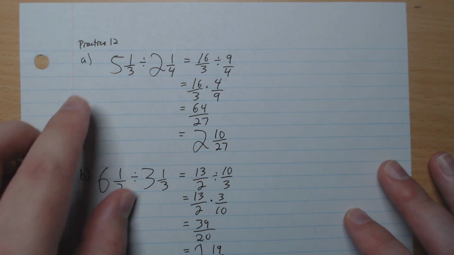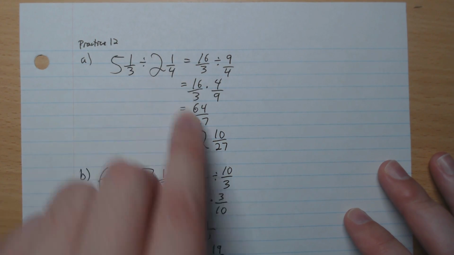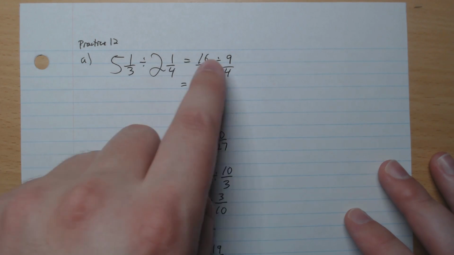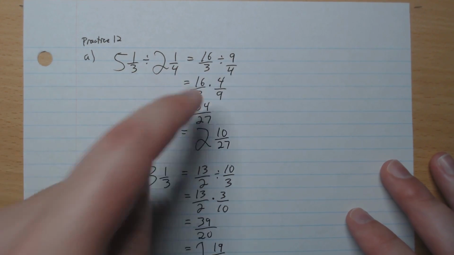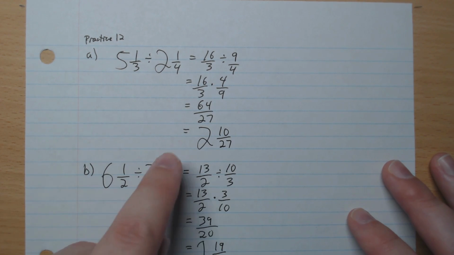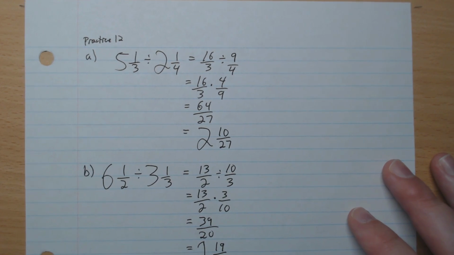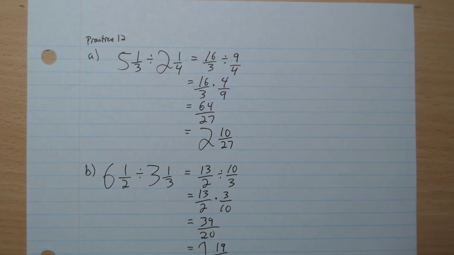Okay, A, 5 and a third divided by 2 and a quarter. This is 16 over 3 divided by 9 over 4 times the reciprocal, and so this becomes 64 over 27, which is 2 and 10/27.